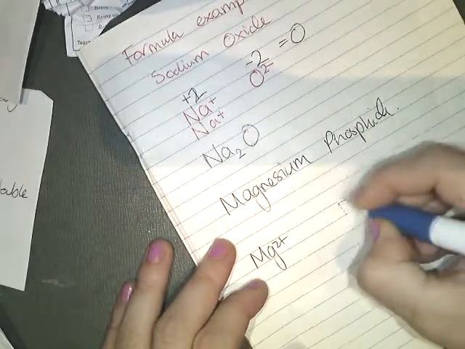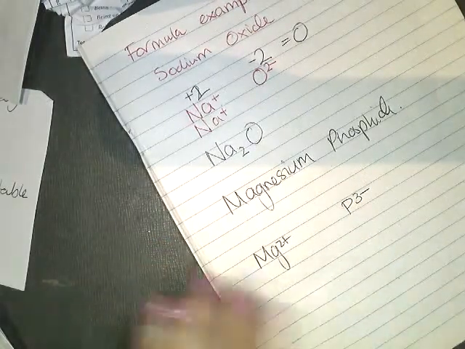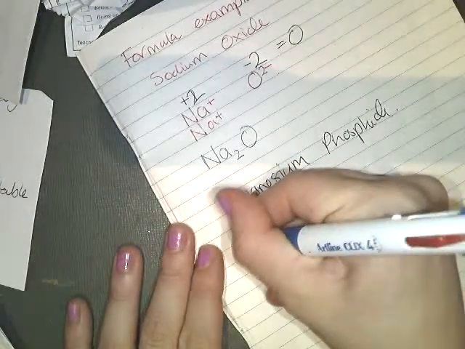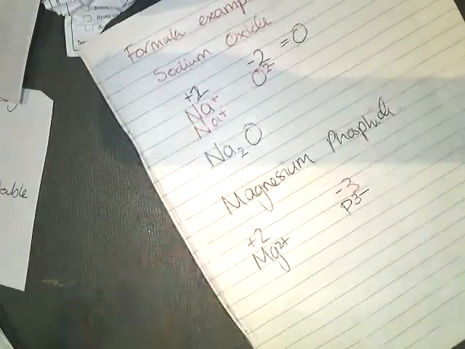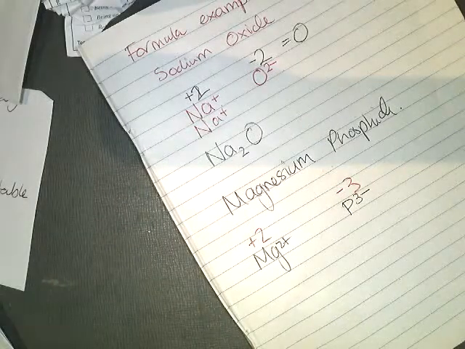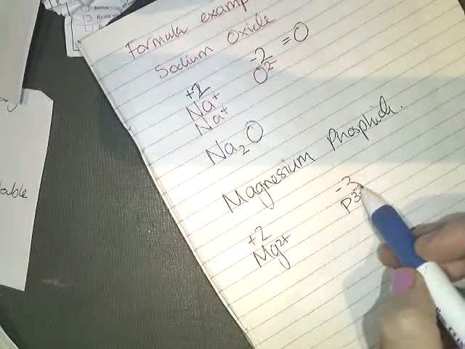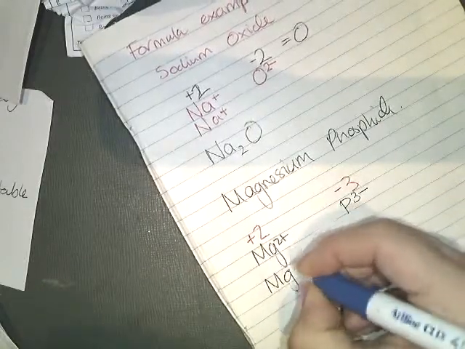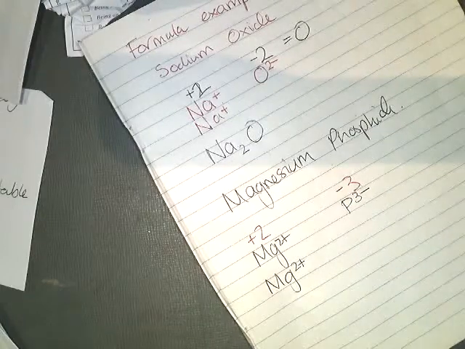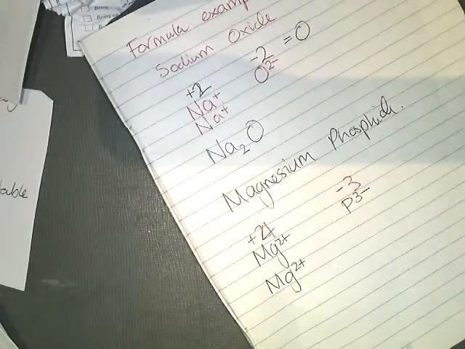Mg2+ and P3-. So the charges are +2 and -3. This definitely does not equal 0. If we have a look at it, we have more negatives than positives, so we actually need to add another positive. Now we have +4 and -3.